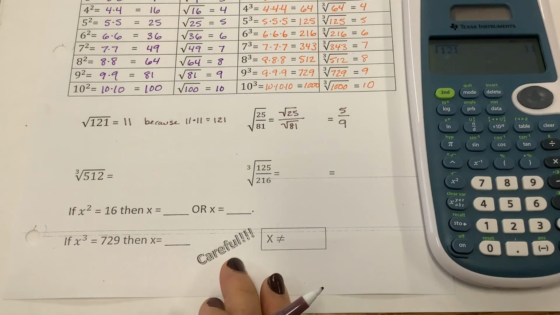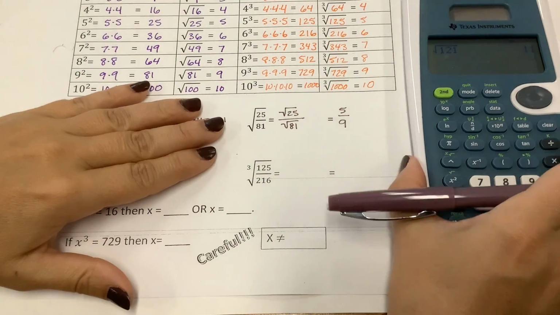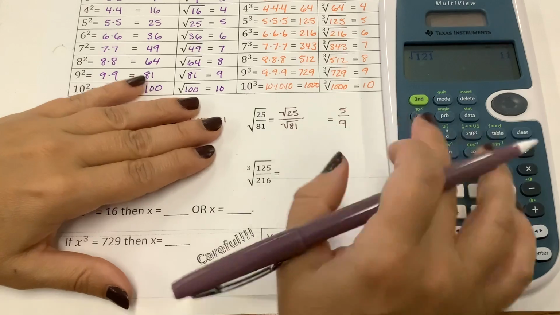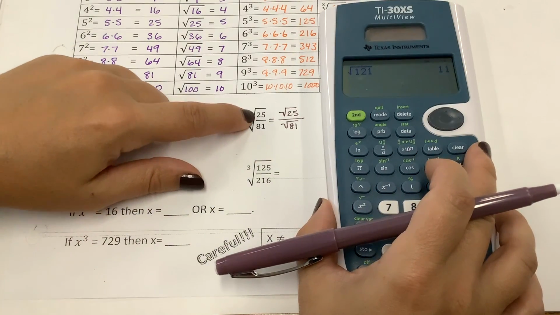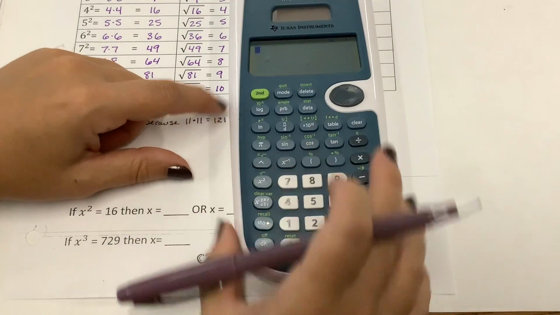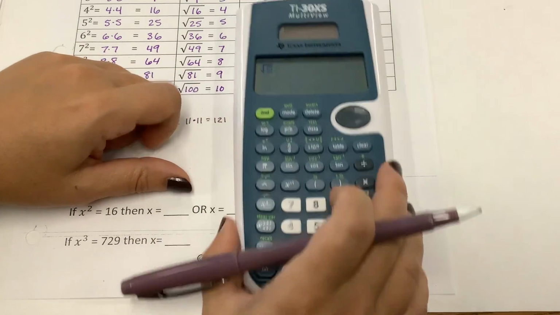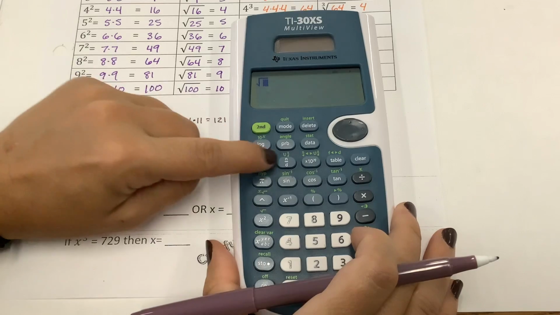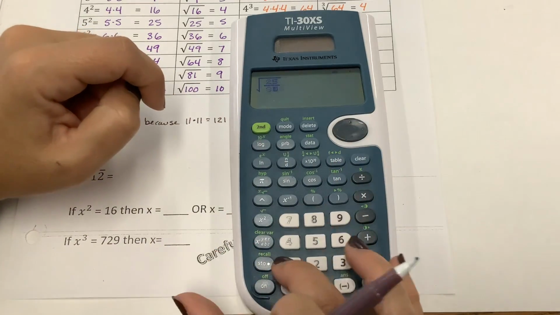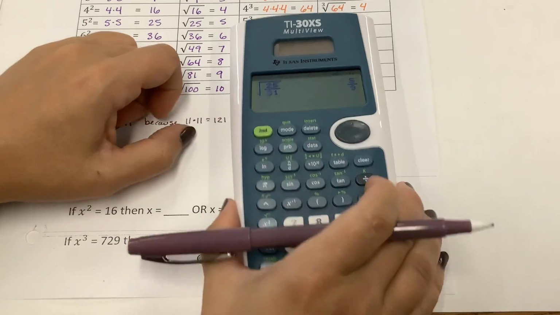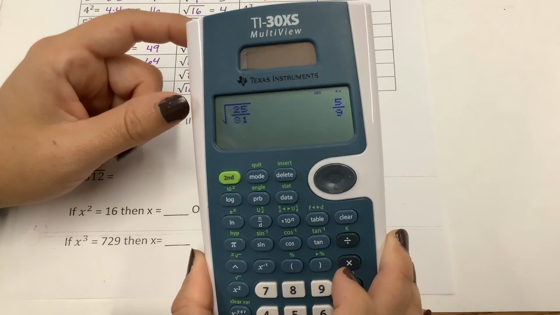All right, now, so we're going to leave it in fraction form. But before we move on, go ahead and type the square root of 25 over 81 altogether. If you type it in, make sure you put your fraction inside. 25 over 81. And it's going to give you 5/9.